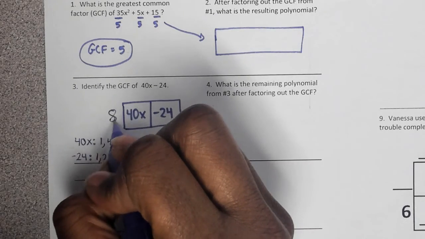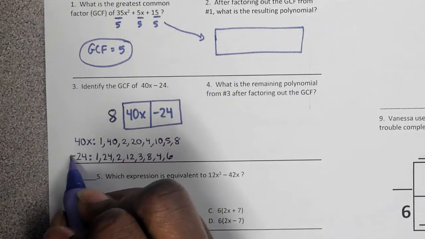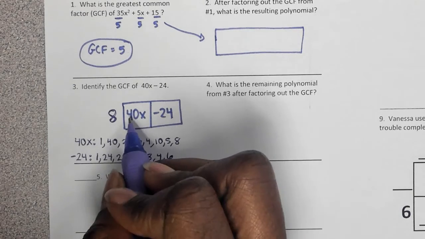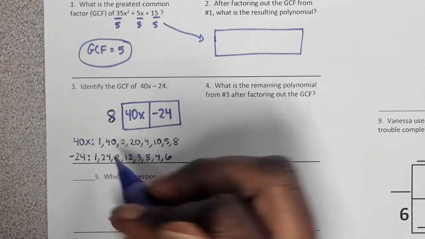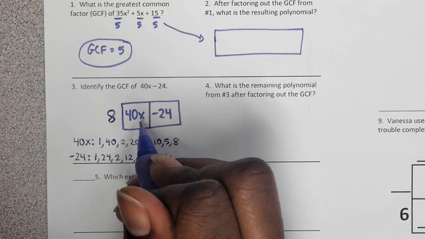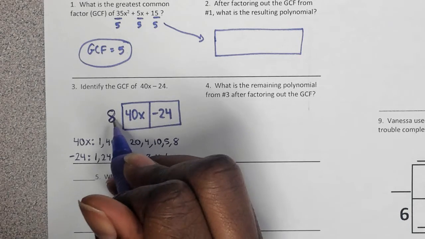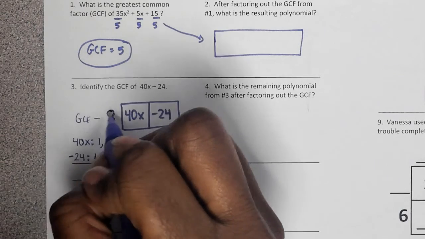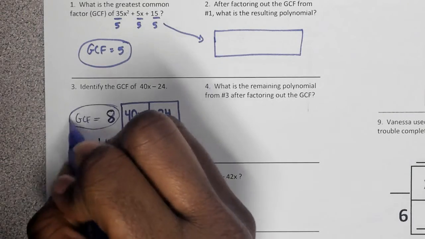Yes, 8. I'm not really caring about the negatives too much because they both don't have a negative. If they both had negatives, sure, I would bring that out to the front. But I'm looking for an 8. Do I have to bring the x to the front? No, because they both do not have x's. So the GCF for this one is 8.